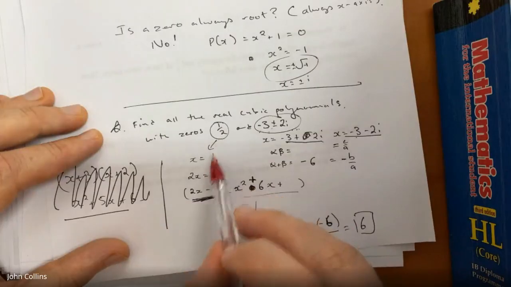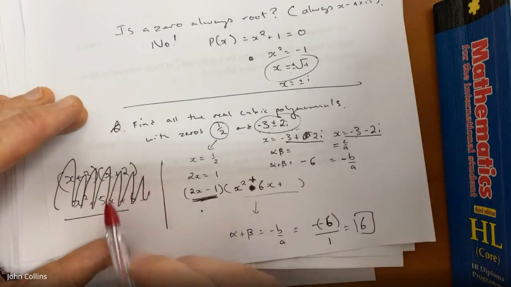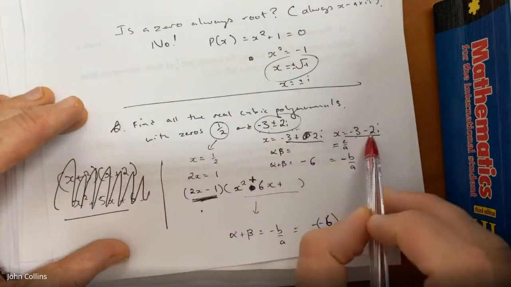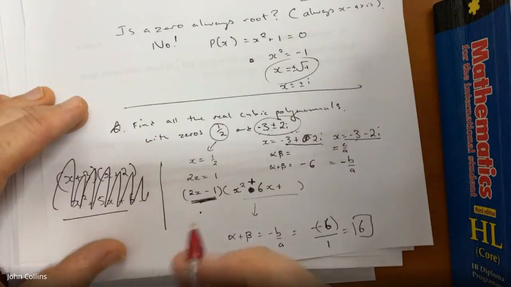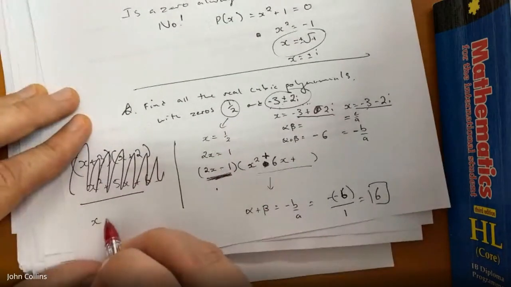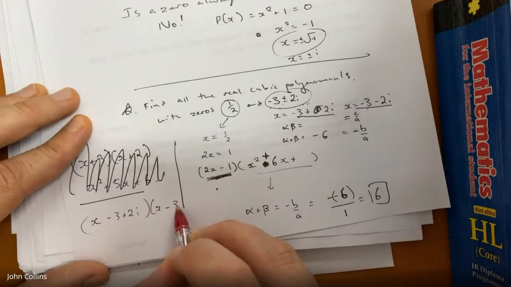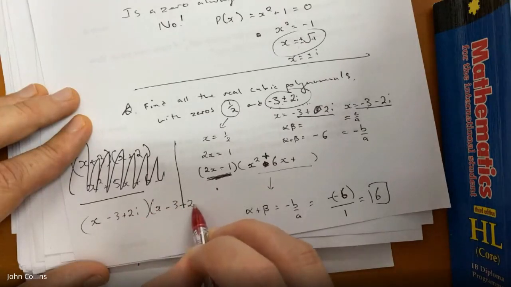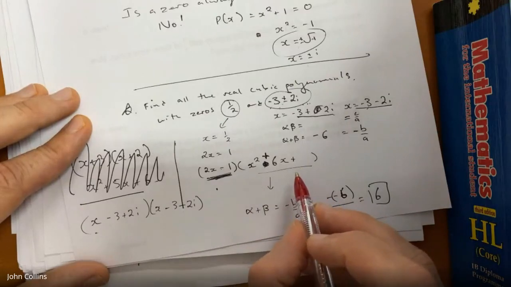Right, to make it 0, yes. That's a linear factor. You turn it into a linear factor. The other two, when they multiply, will form a quadratic. It'll be messy, but you could just multiply them like this. You could do x minus (minus 3 plus 2i) times x minus (minus 3 minus 2i). You could multiply them out like that and form the quadratic the long way, no problem.